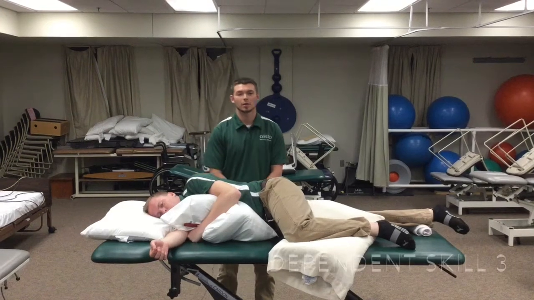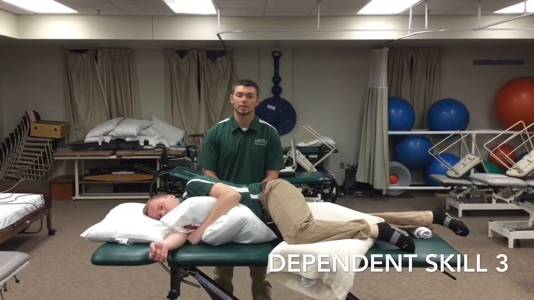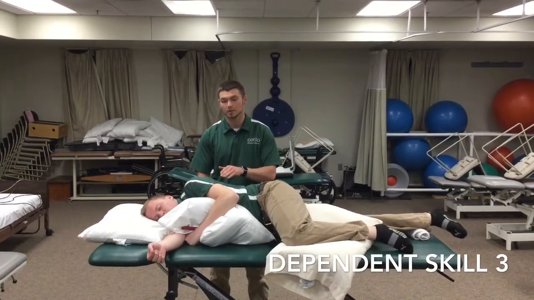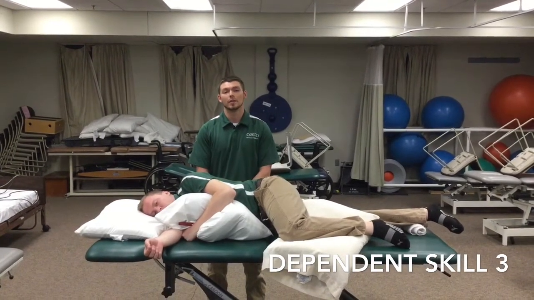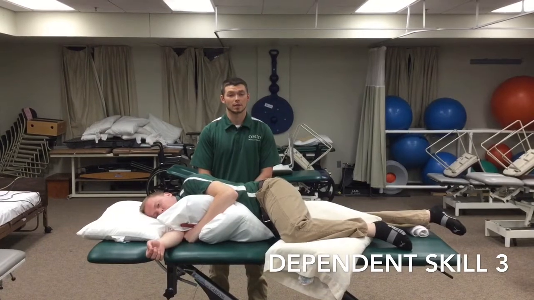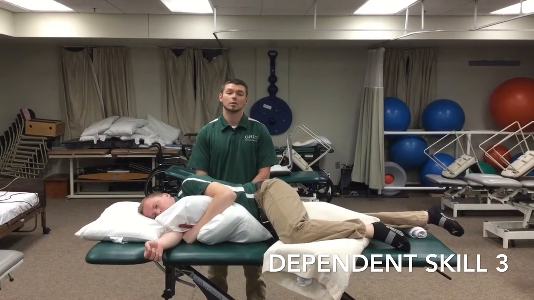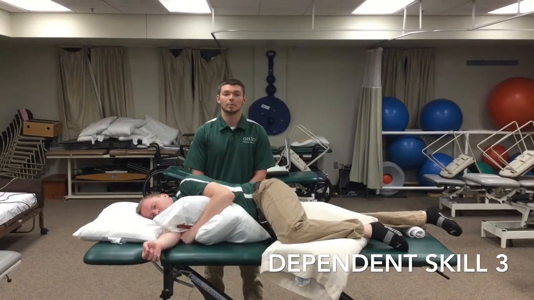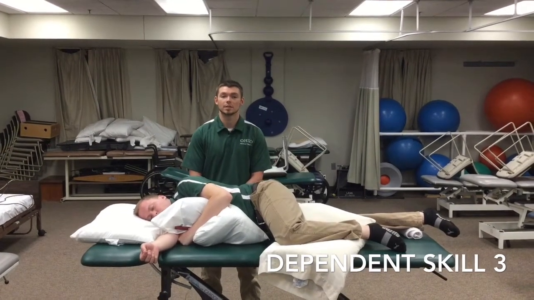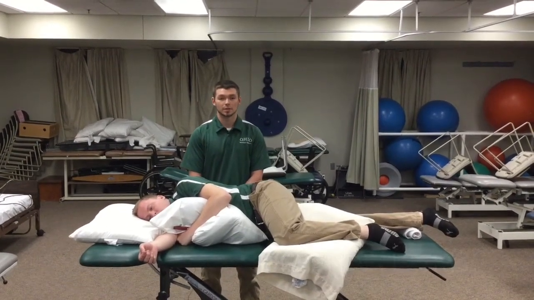Hi, today we're going to be learning about how to do a dependent skill of moving a patient from sideline, as you see here, to a prone position, which is on the stomach, and then back from the prone position back to the sideline position. You'll also learn how to properly obtain consent from the patient and how to provide patient cues to maximize the efficiency and the safety of the patient.